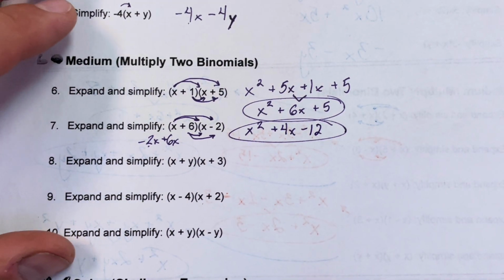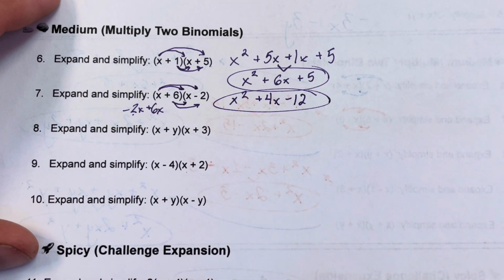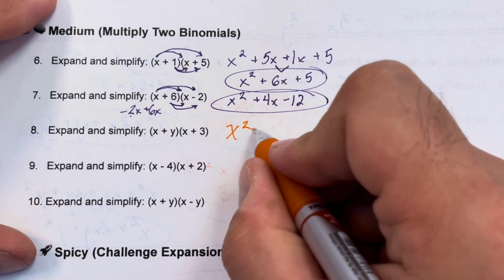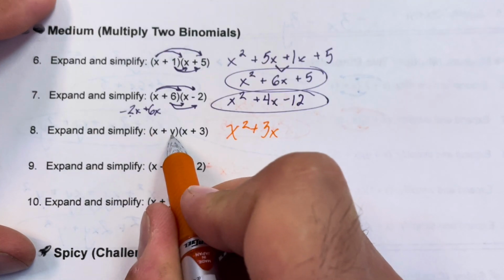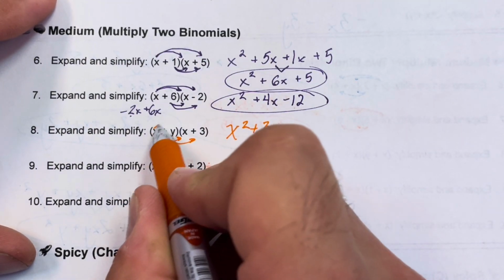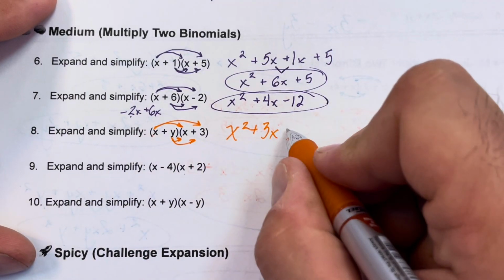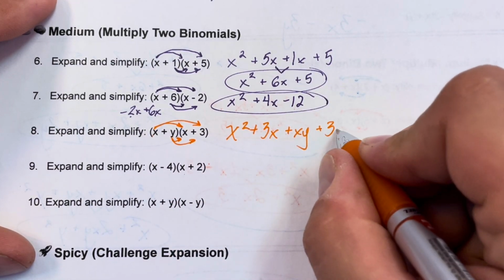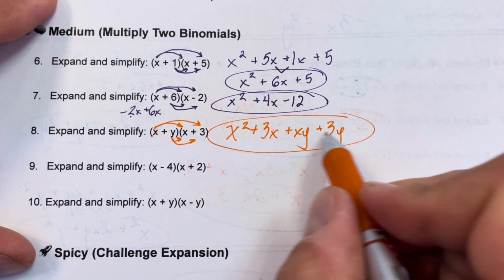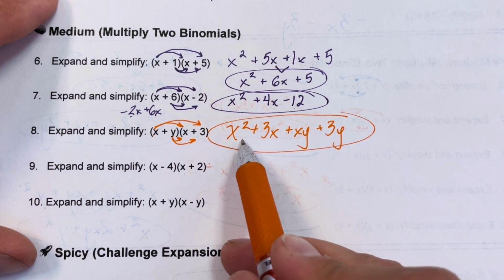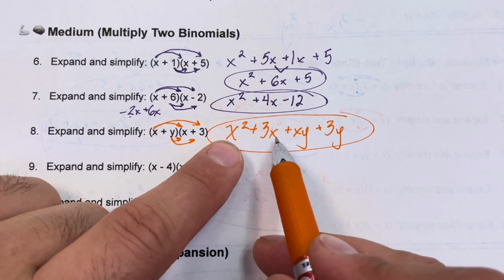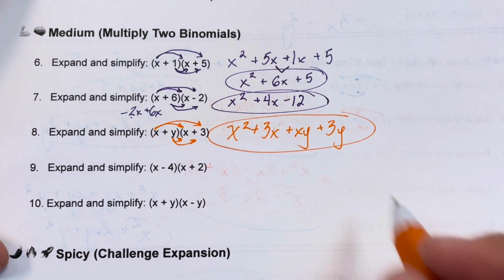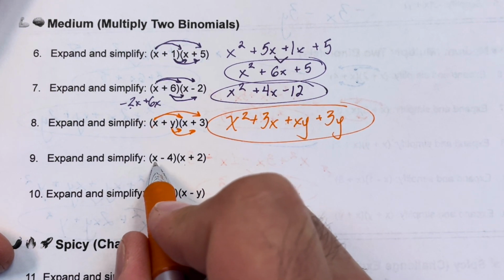I'm going to switch colors up just so that it also starts to stand out a little bit. Alternating colors. X times x would make an x squared. X times 3 would make 3x. And y, now taking the y times each thing. So we did x times everything. Now doing y times x is xy. So I'm going to put a plus there, and y times 3 is 3y. Or y3, but we tend to put the number in front of the variable. This one, nothing can combine because this is an x squared, which can't combine with an x. This has an x and a y, which can't combine with this or that. We're done. That's simplified.